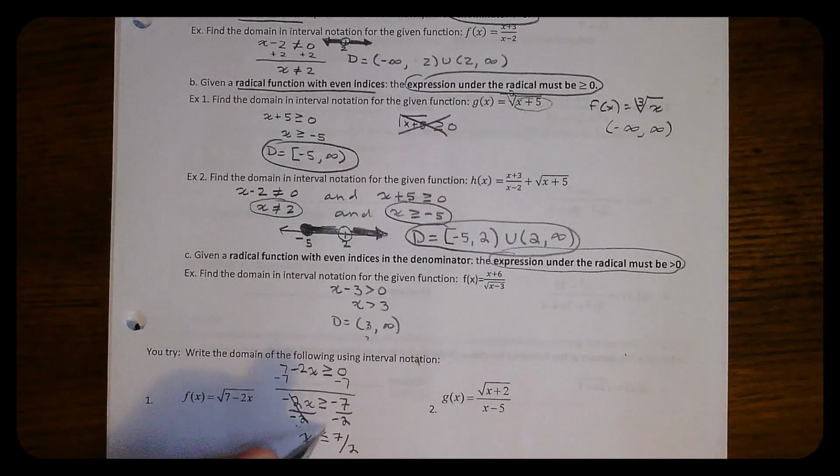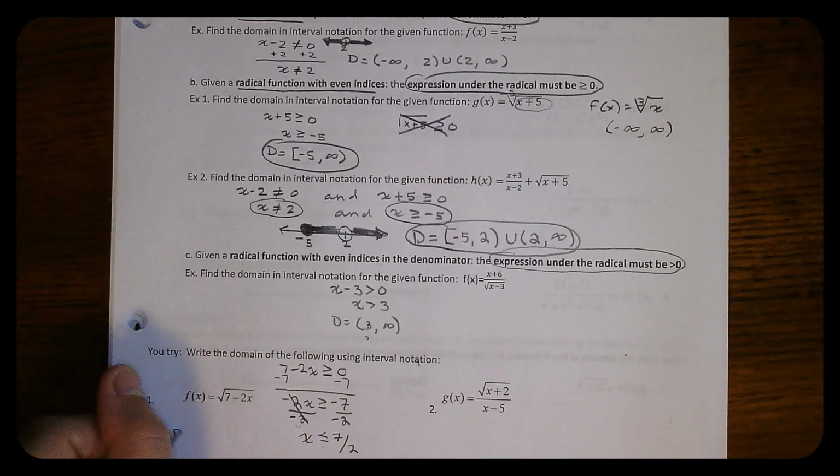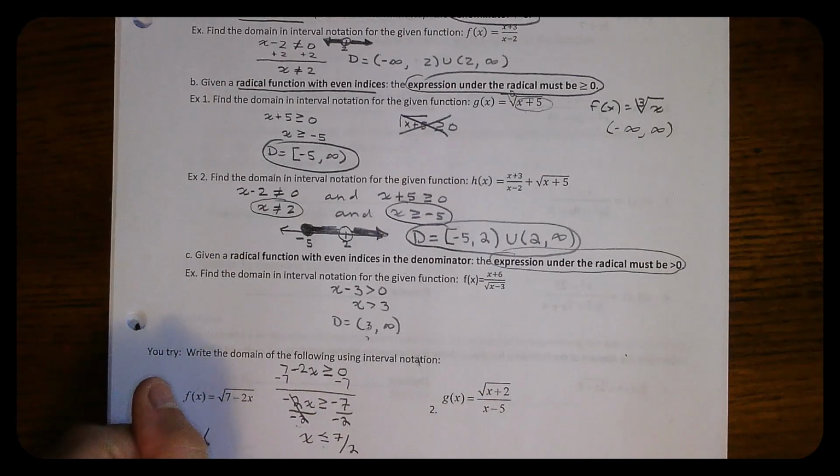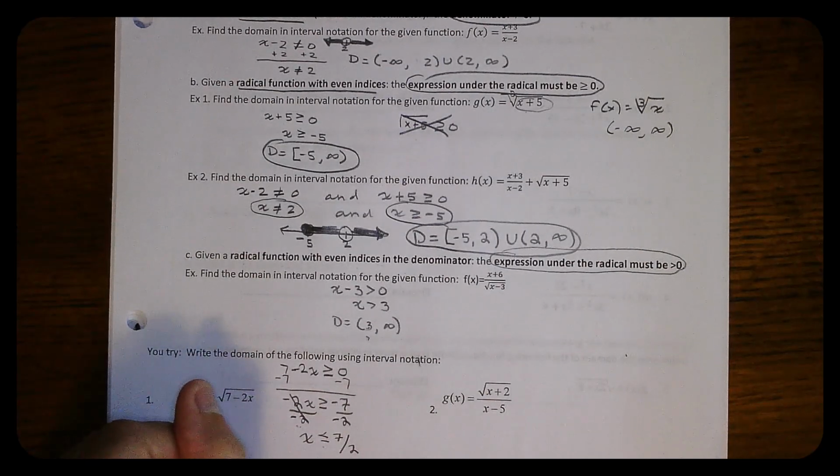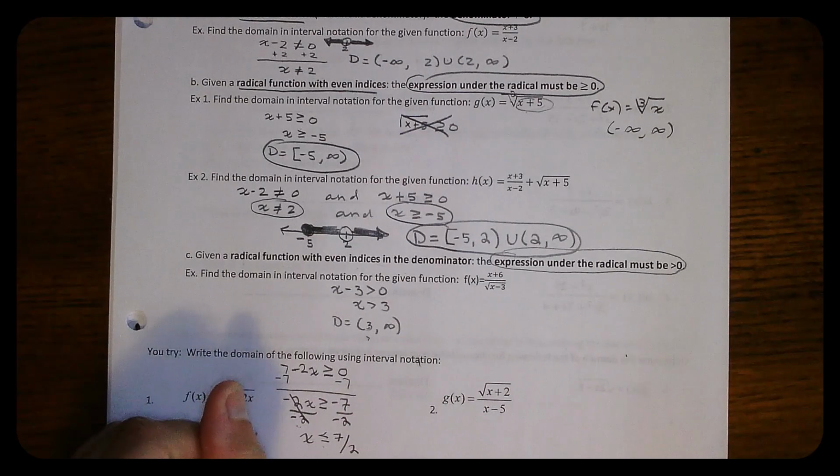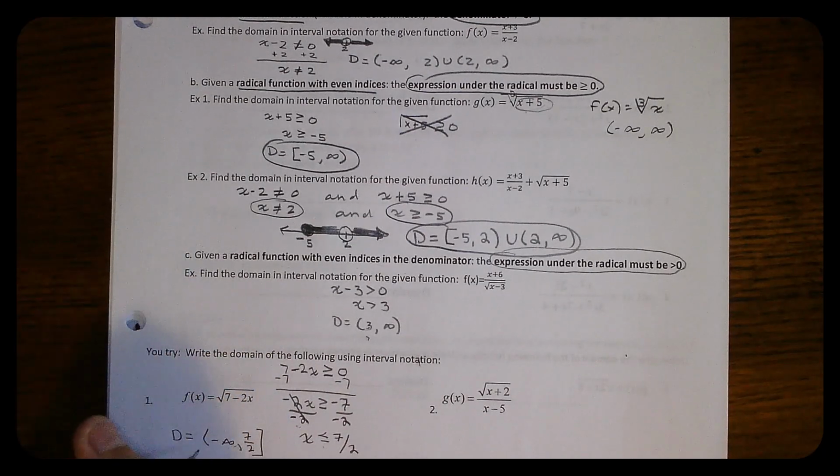So that greater than or equal to is going to become a less than or equal to. So that domain is all the values of x from negative infinity to positive 7/2, including 7/2. Any of those numbers can go in there and you won't get an error.